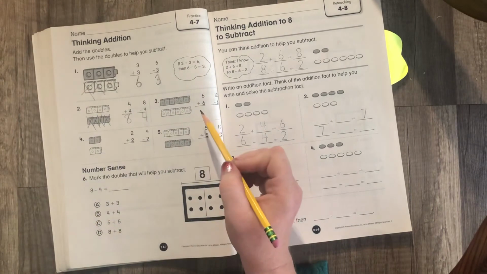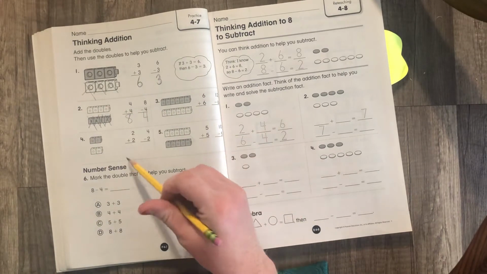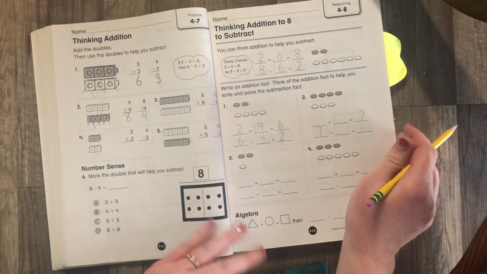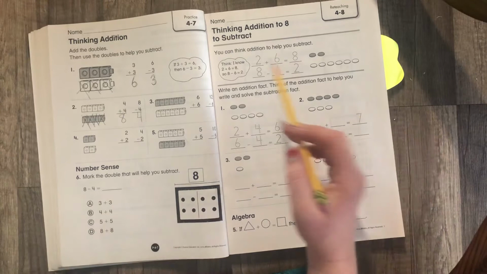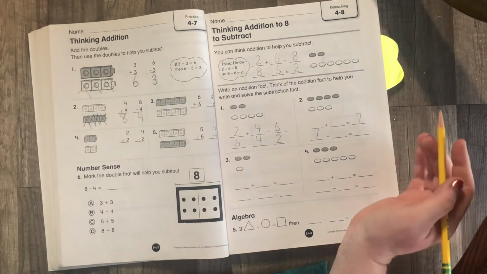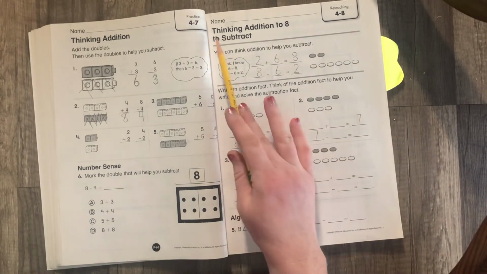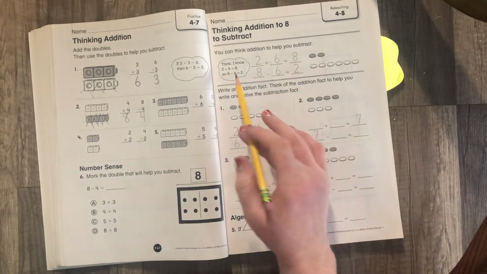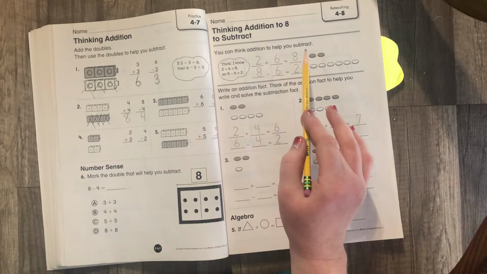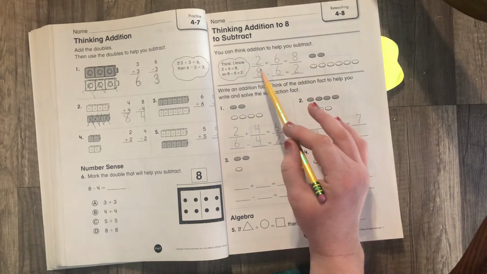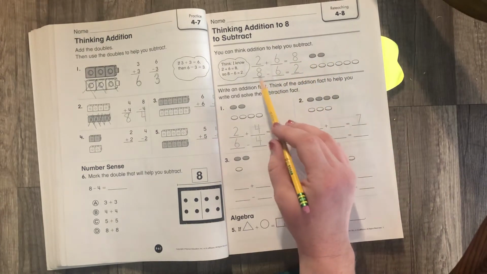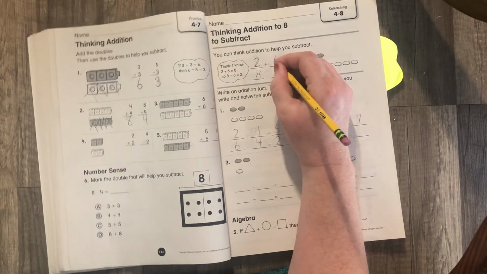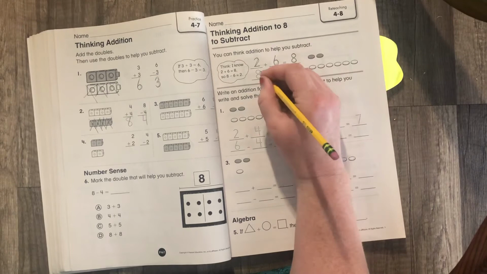Okay? So your job is going to be to finish number 3, 4, 5, and 6. Okay? Then, also for Tuesday, we are going to be working on lesson 4-8. And it says thinking addition to 8 to subtract. Okay? So you're going to use think addition to help you subtract. So we have 2 plus 6 equals 8. 8 minus 6 equals 2. Okay? You can always practice your tracing your numbers.